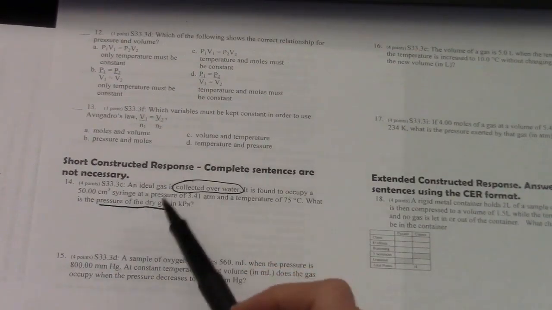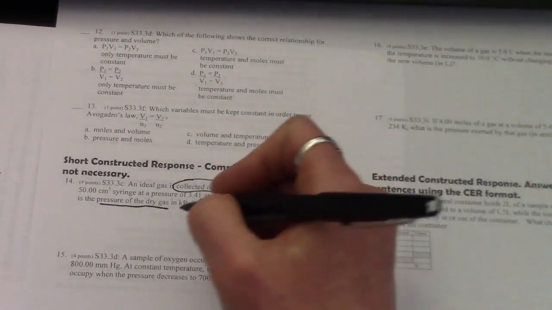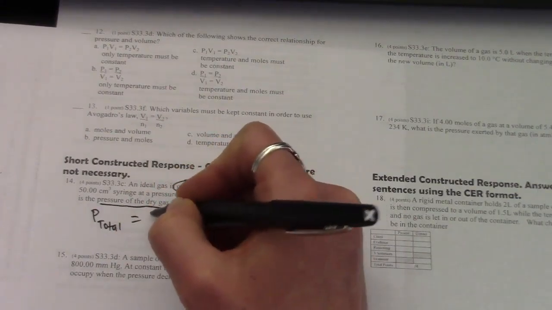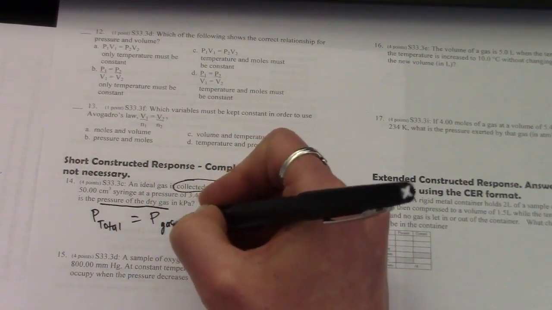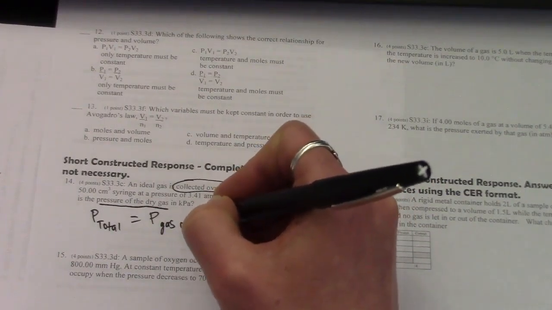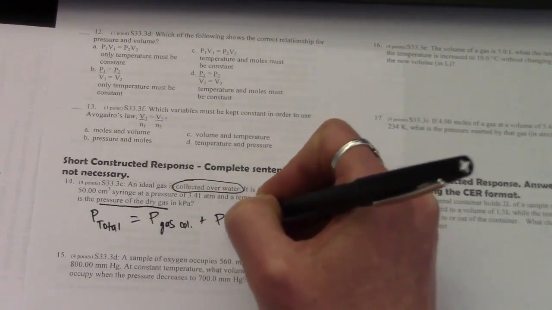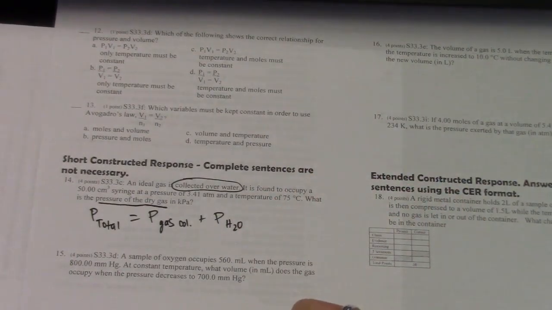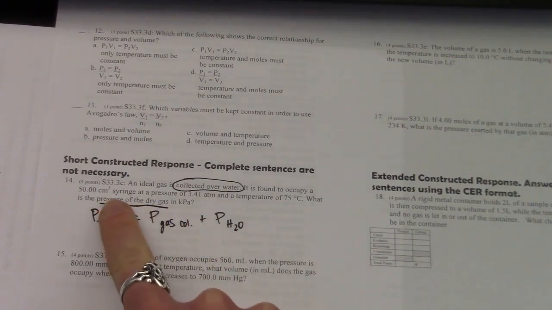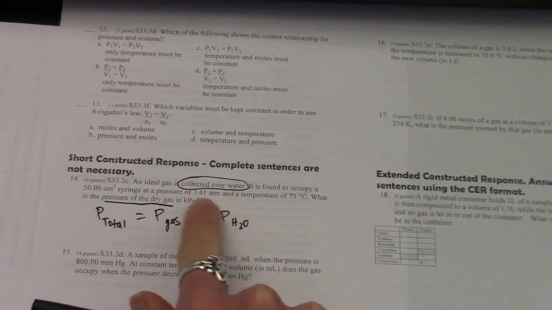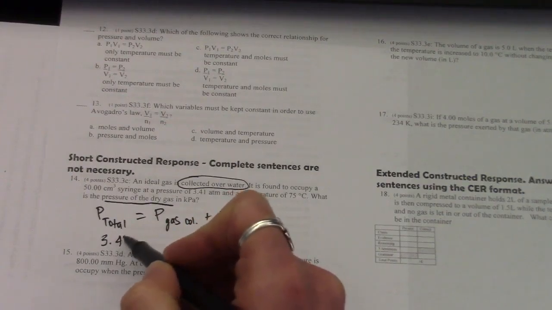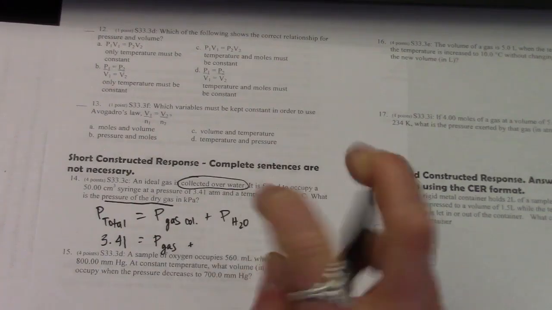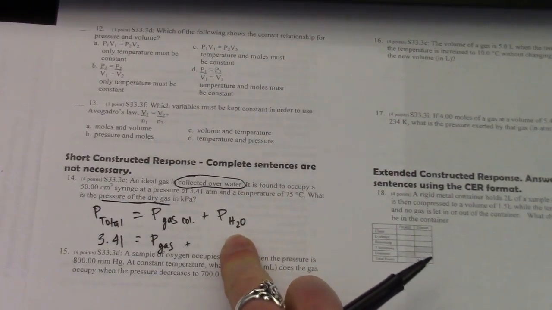Okay, so we've got this gas that's collected over water, and when that happens, the total pressure in the container is equal to the pressure of the gas that you collected, so I'll say gas collected, plus the pressure of the water vapor, because it was collected over water and that water vapor had a chance to be in the container as well. Okay, so this question tells us that the pressure inside the container is 3.41 atmospheres. And so that's going to be equal to the pressure of the gas that we collected plus the partial pressure of water. Well, how do we know what that pressure of water is?